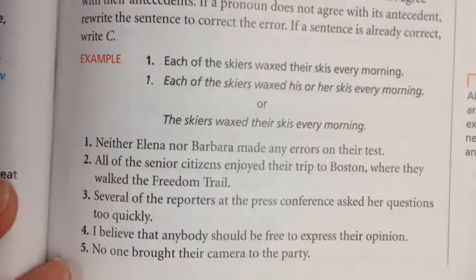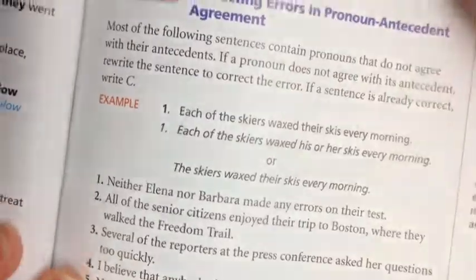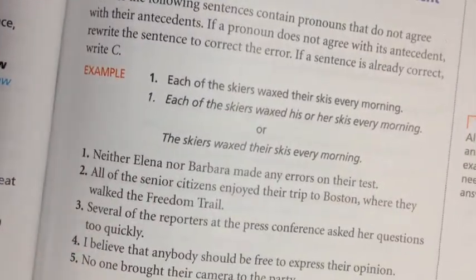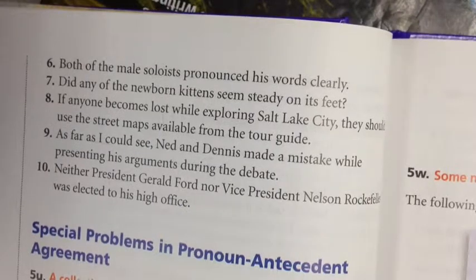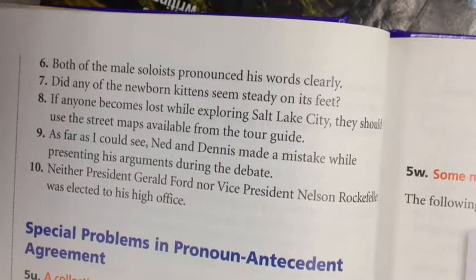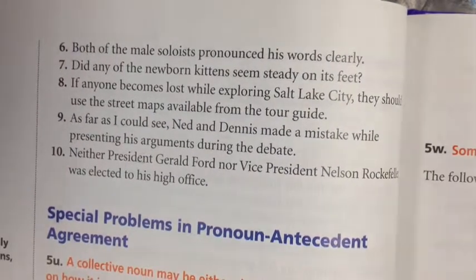All right, so go ahead and try exercise 6, 1 through 10. The task here is to make corrections where you see fit. I'll read off the answers in a little bit. Good luck.